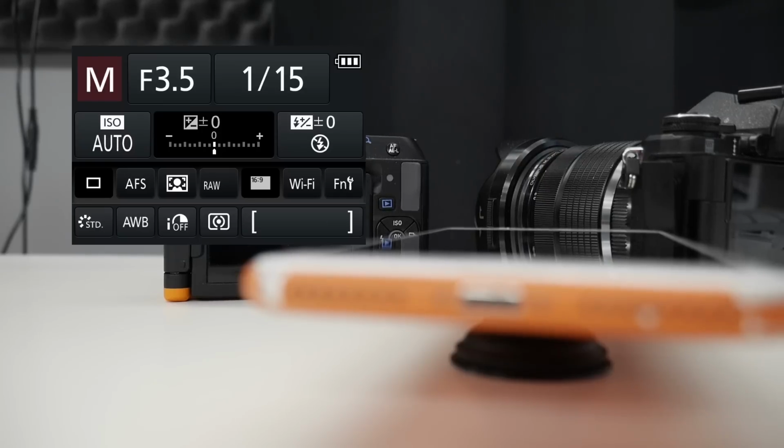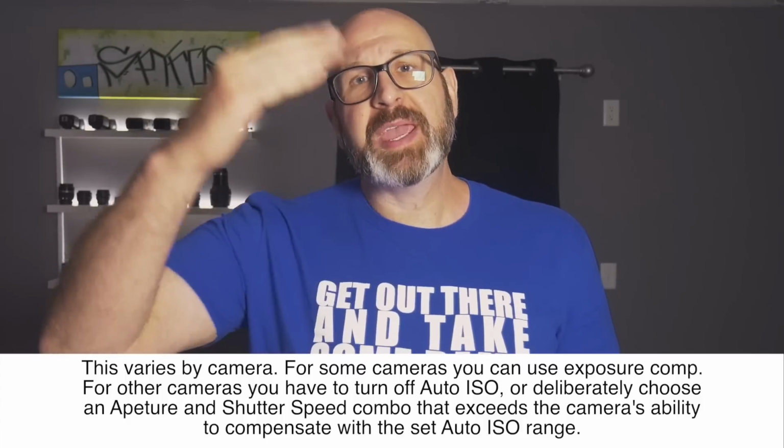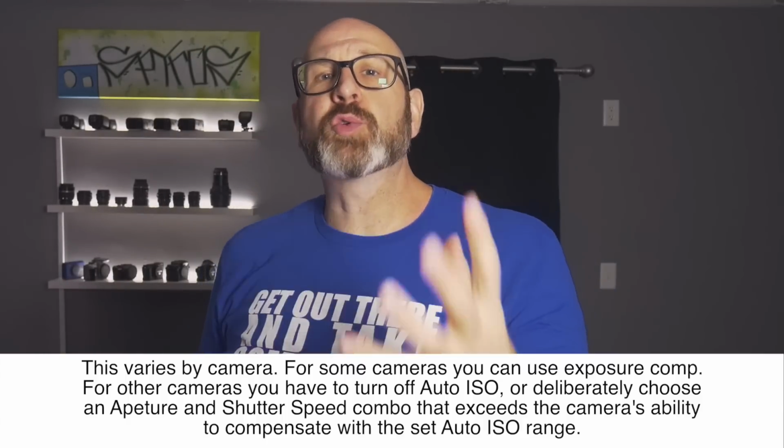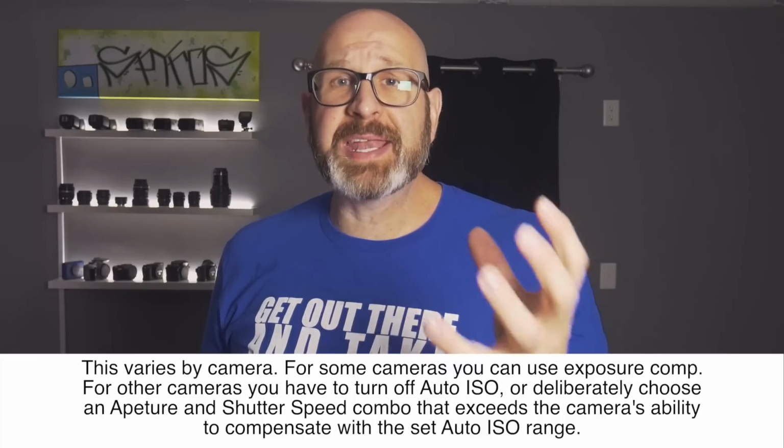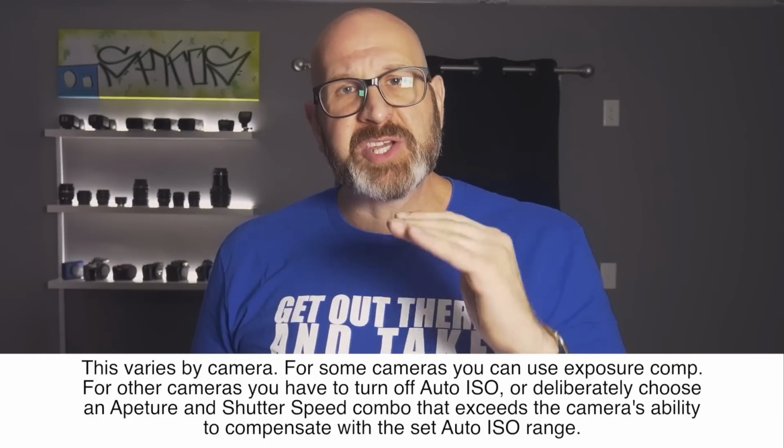Now we get to manual mode. And if you enable auto ISO in manual mode, what the camera will do is allow you to set the aperture and the shutter speed, and then it will automatically change the ISO to balance out the exposure. And just like in program auto and the priority modes, when in manual mode, if you want to make the image brighter or darker, and if you are using auto ISO, you can then use the exposure compensation function to increase or decrease the exposure, directing the camera to change the function that it controls, which in this case is the ISO, to over or underexpose the image as you desire.